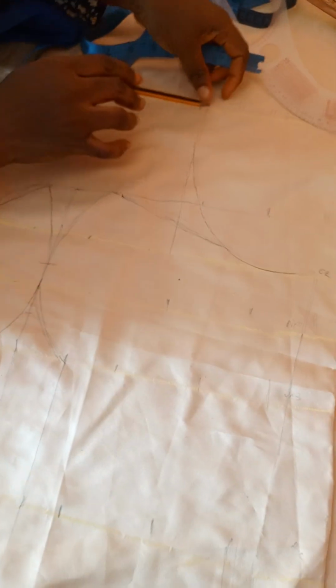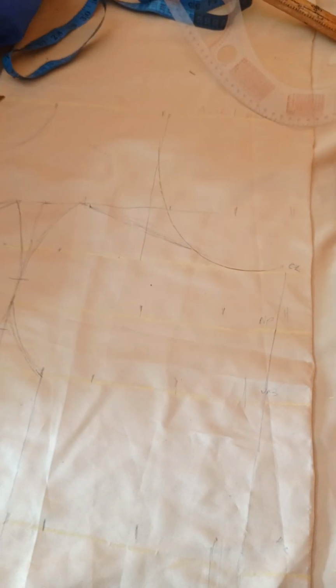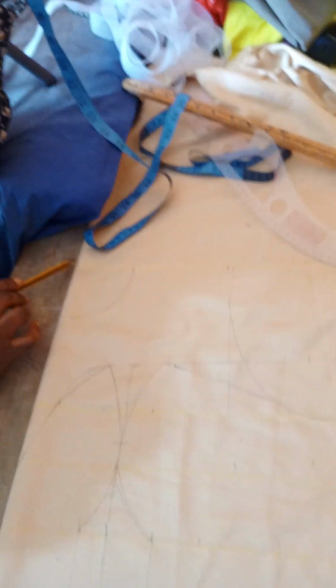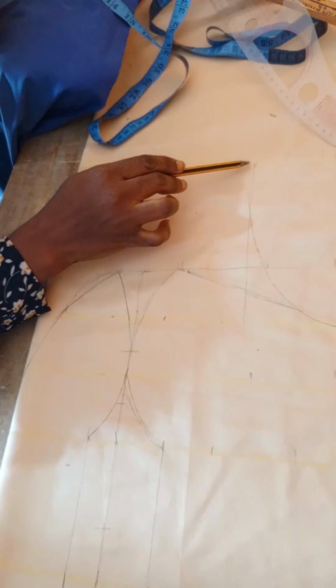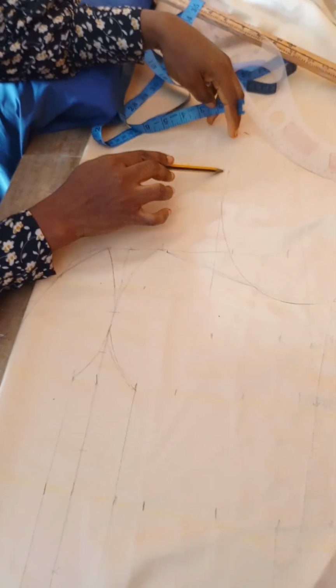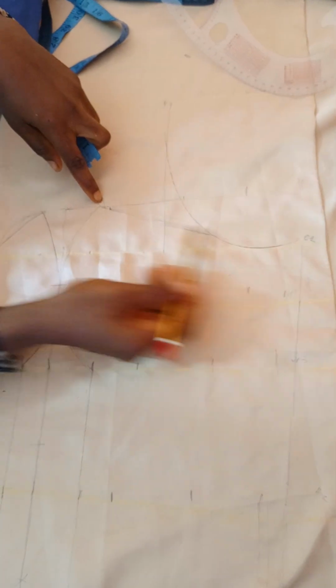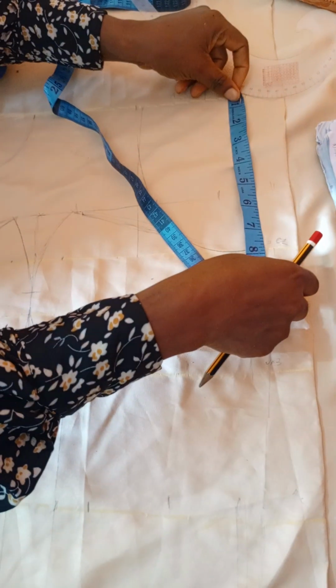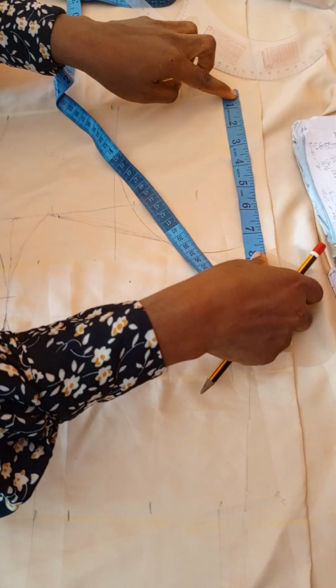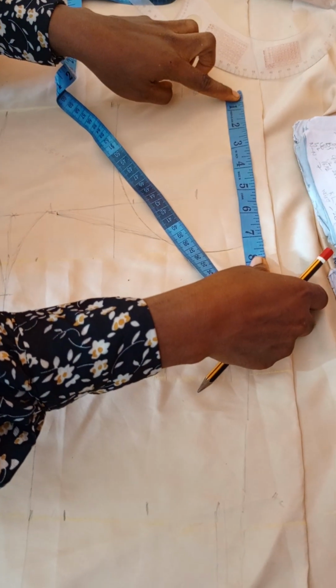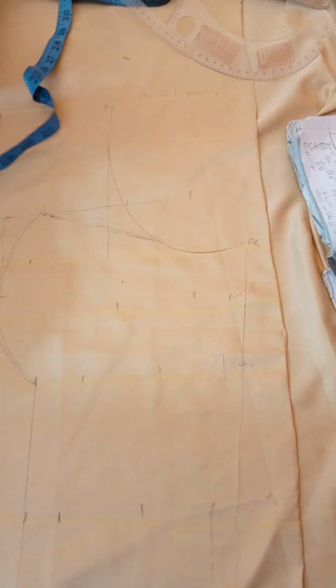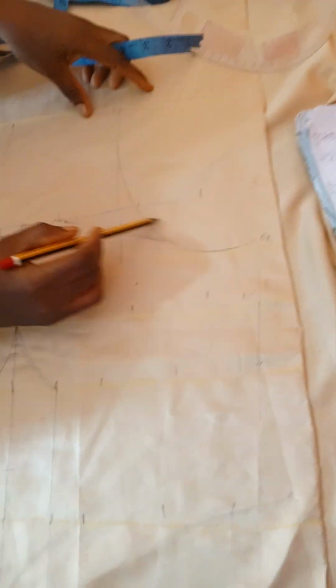While you've done that, you also measure your shoulder. This is your shoulder. My shoulder is 15. Divide by 2, 7.5. I marked 7.5. Then I'll add a small allowance. I think I added to 8 here. Then you connect from this other place down to your chest line. My chest line is about 7.5. That's what I use. And then you carve out the armhole.